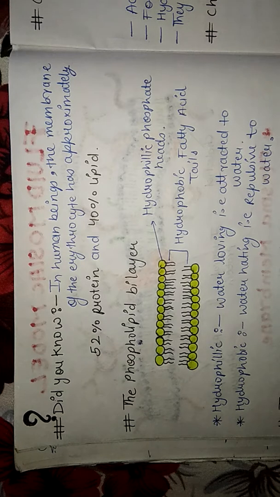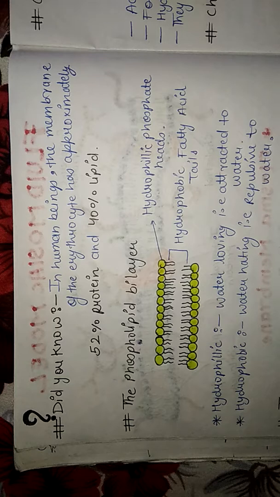There is a fact for you. Did you know? In human beings, the membrane of the erythrocyte has approximately 52% of protein and 40% of lipid.